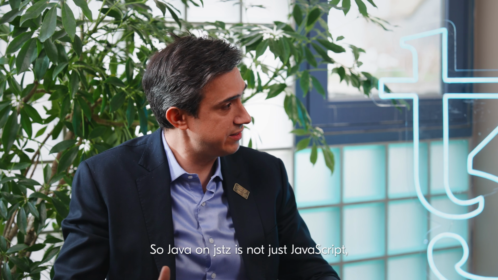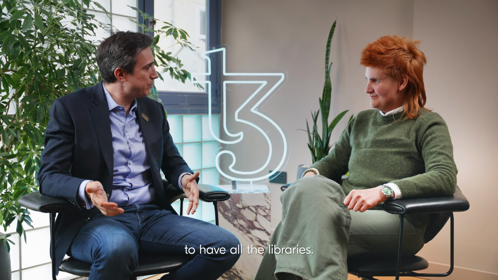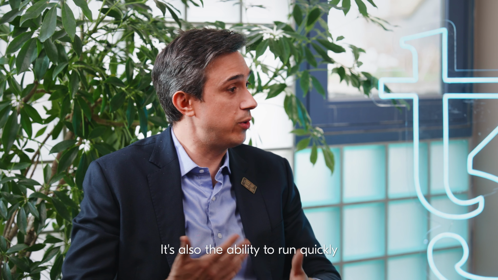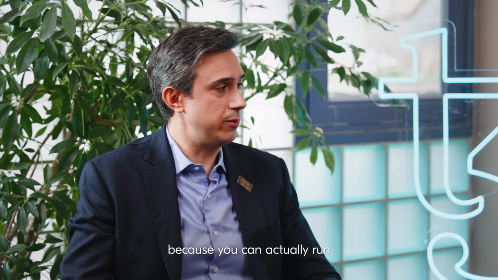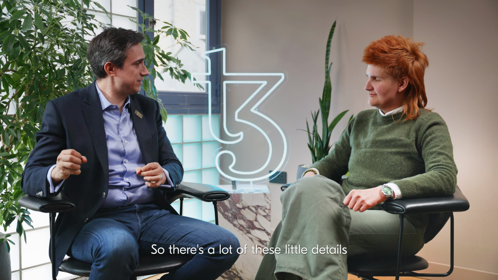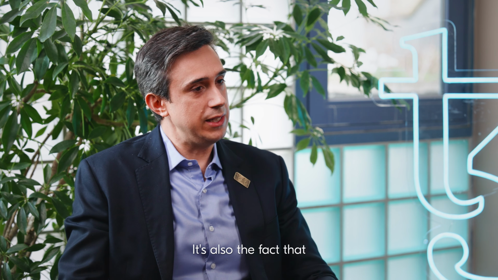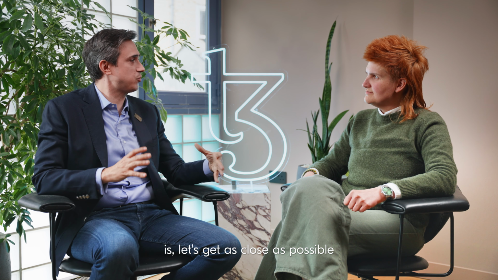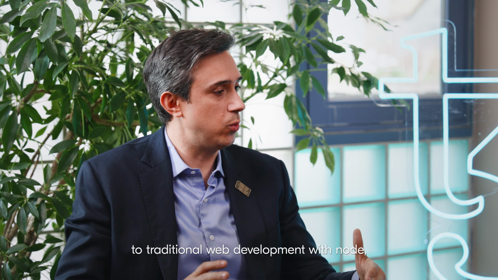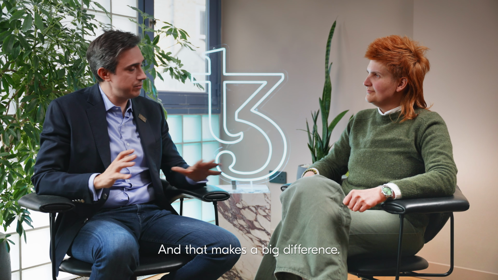So JavaScript on Jstz is not just JavaScript. It's also the Node environment. It's also the ability to have all the libraries. It's also the ability to run quickly because you can actually run with just-in-time compilation. There are a lot of these little details which are hard to get right, but which eventually make a difference. You really want a seamless experience. It's also the fact that the contracts in Jstz talk to each other natively in HTTP. The idea is to get as close as possible to traditional web development with Node, with NPM, and JavaScript. And that makes a big difference.